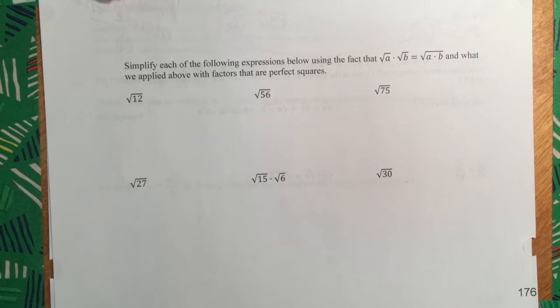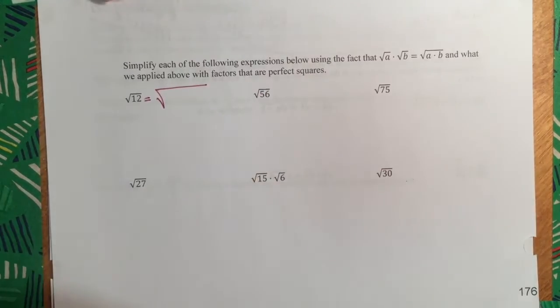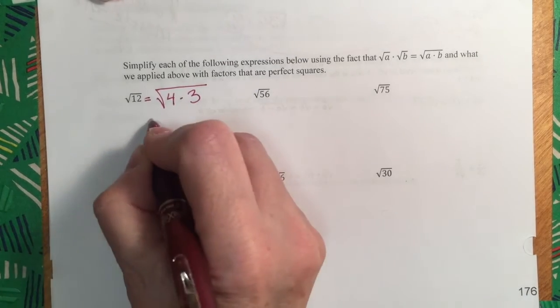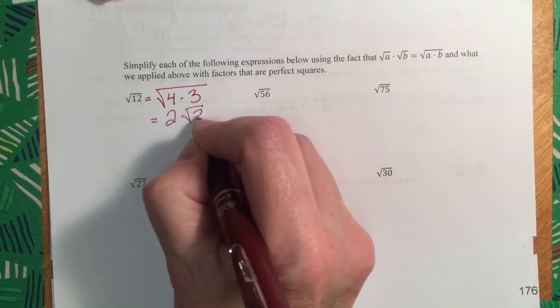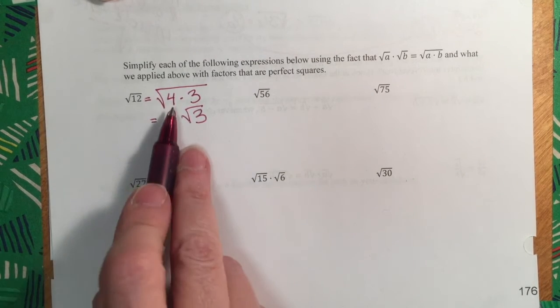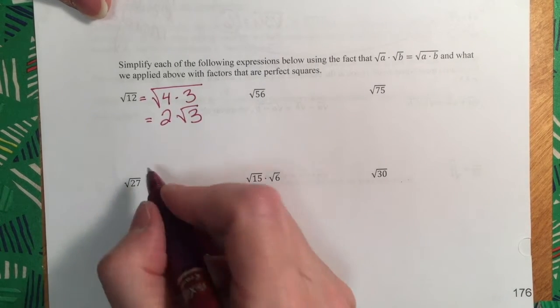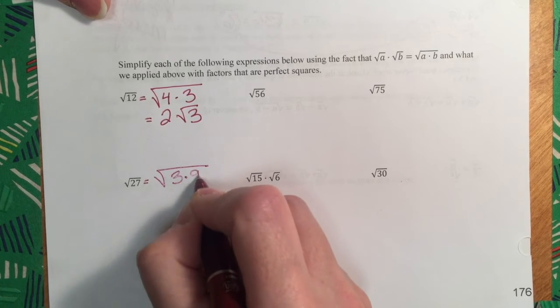All right, so let's try a couple of these down at the bottom of the page. Square root of 12. I think I already did that one for you. We can say square root of 4 times square root of 3. Square root of 4 is 2 times the square root of 3. Or we could have broken it down to 2 times 2 times 3 and found a pair of 2's. What about 27, though? Let's think about 27. 27 is 3 times 9.